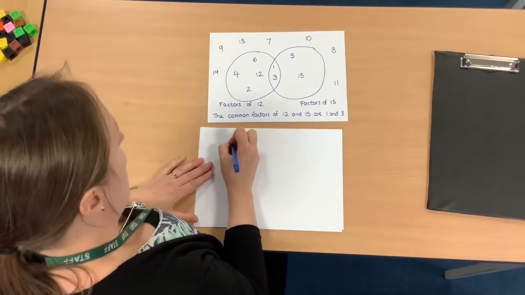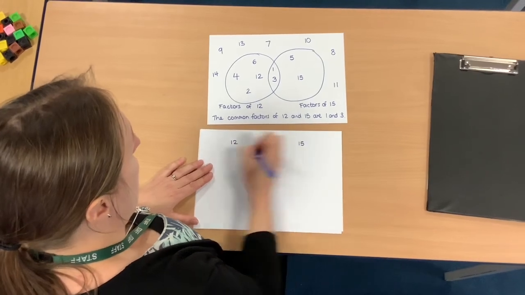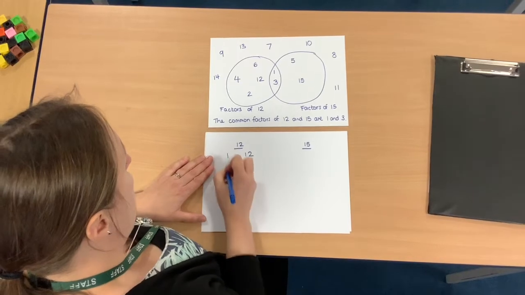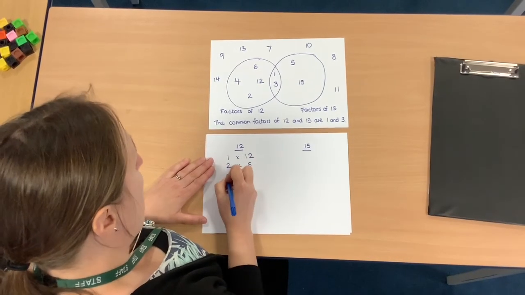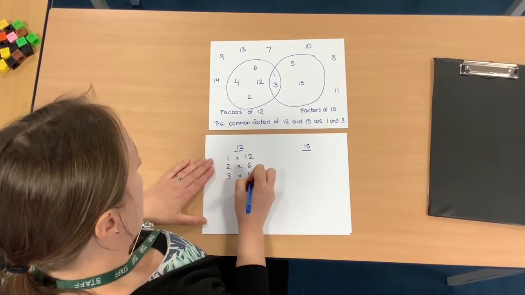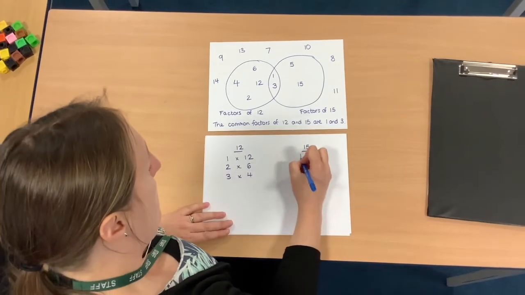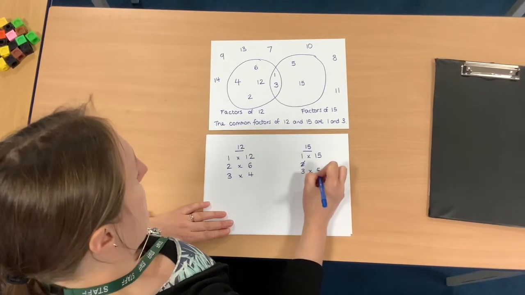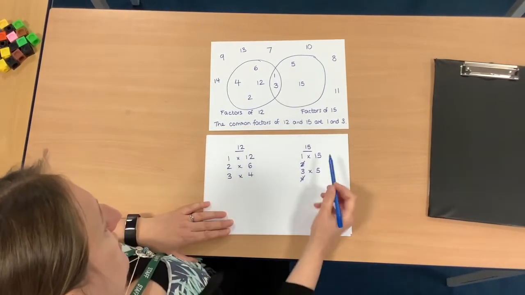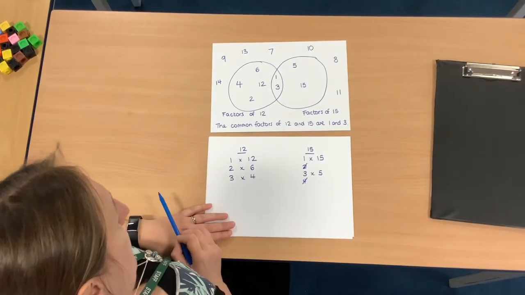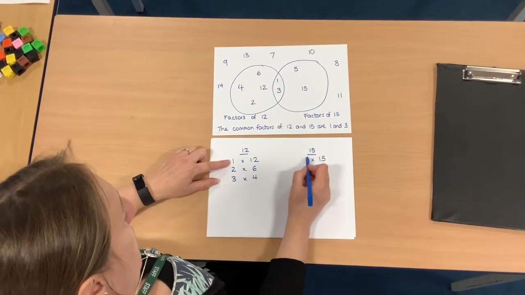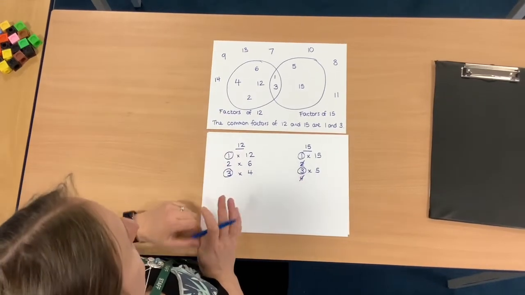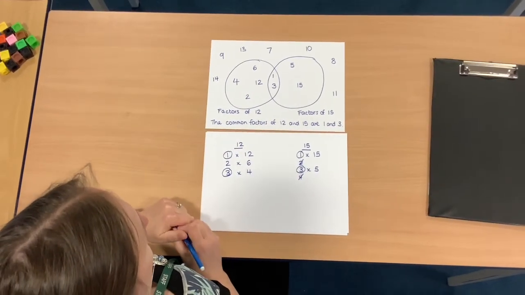I'm just going to show you what it would look like written out in case you find the Venn diagram more confusing. Just by finding the factor pairs, using the same technique as we used yesterday, going through, making sure we didn't miss any numbers out, just to find the factors like this. Let's just check that matches up. Yeah, so you can see number 1 is in both lists and so is number 3. So the common factors of 12 and 15 are 1 and 3.